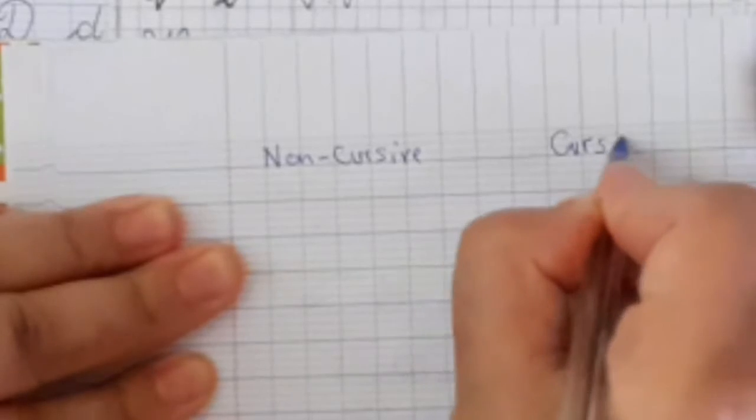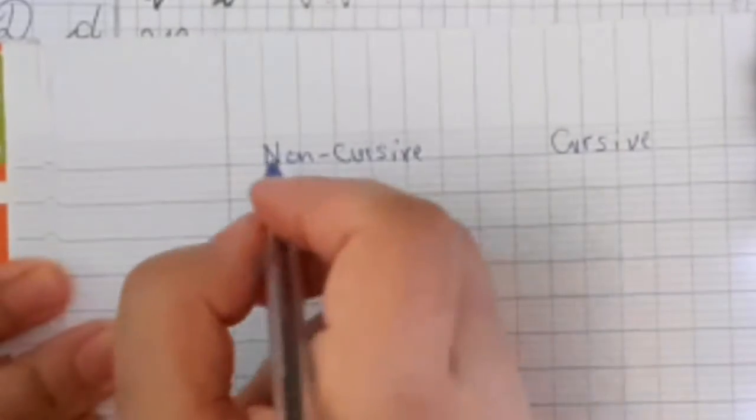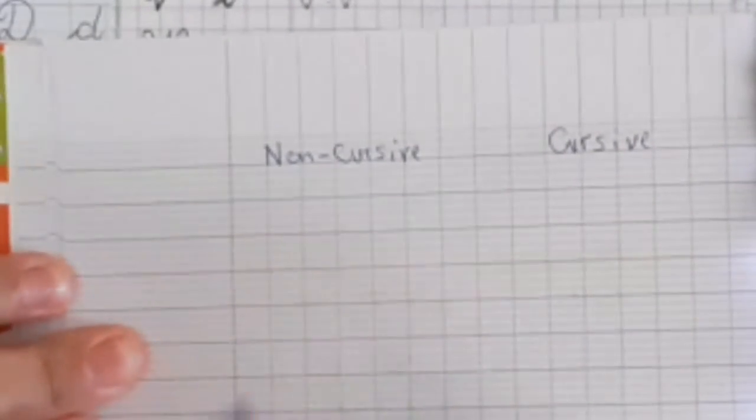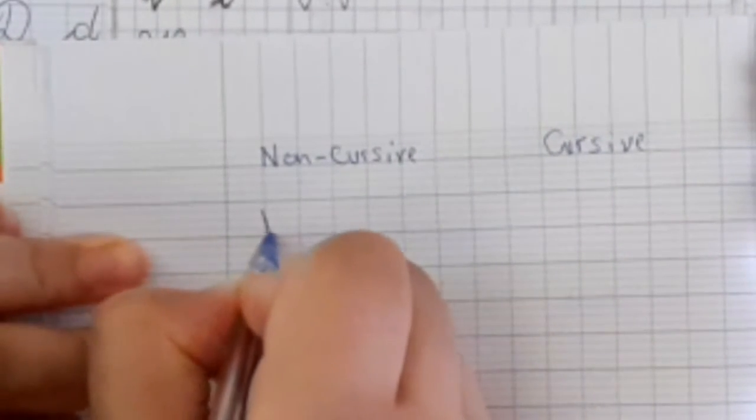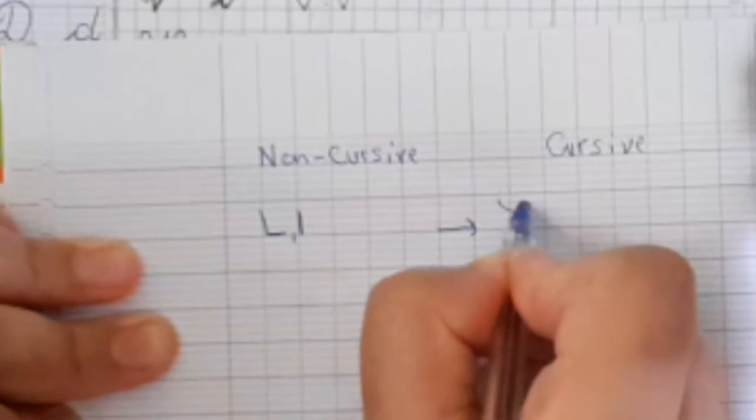Always non-cursive, cursive. Okay, so we write the letter that we know already. L. Now we are in the letter L. is like that, and it is like that in non-cursive form. Then in cursive form it is like that. In one step we do like that.